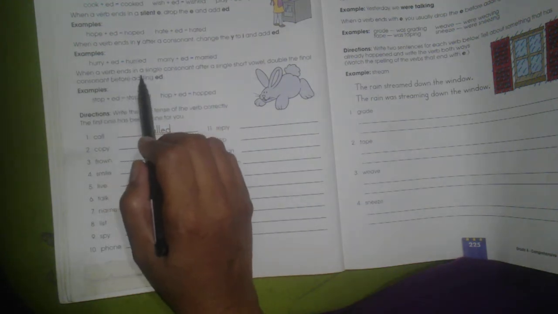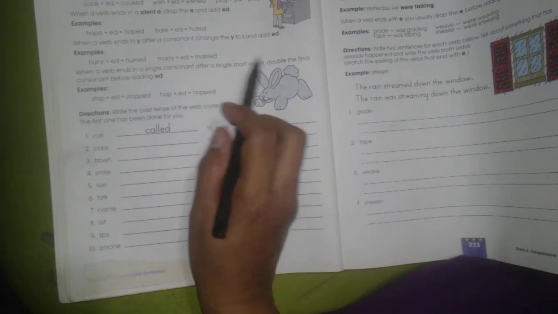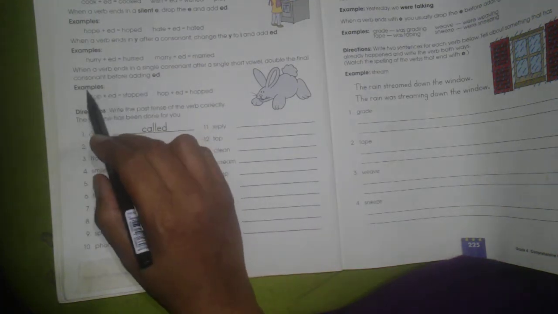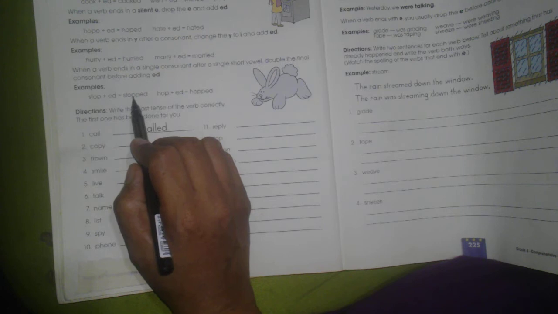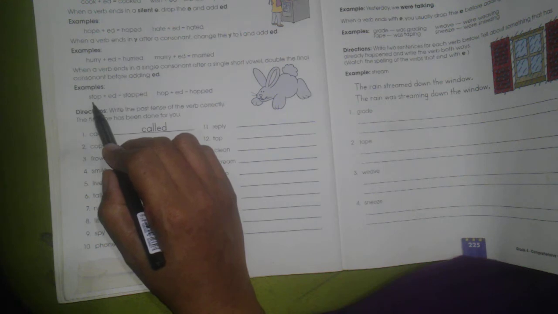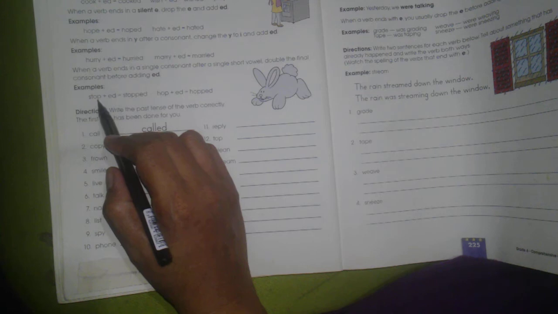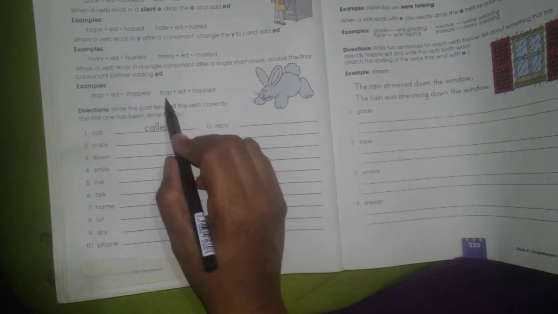When a verb ends in a single consonant after a single short vowel, double the final consonant before adding ed, right? Example: stop, stopped. What do we have to do here? We have to double the p because it's just a one syllable word, right? And a single short vowel in here. So we have to double the consonant. Hop, hopped.